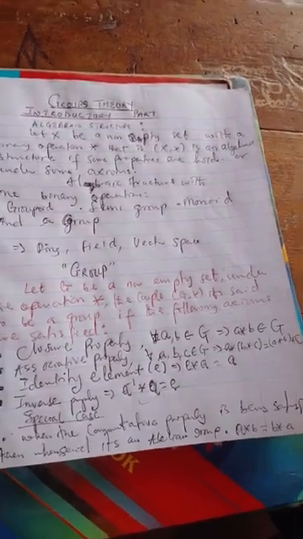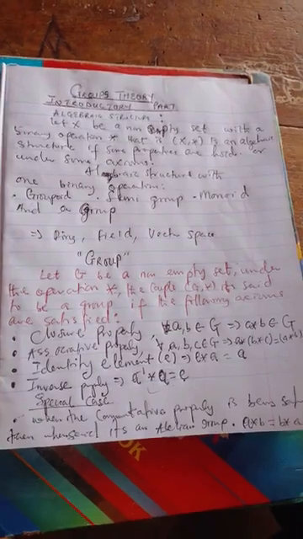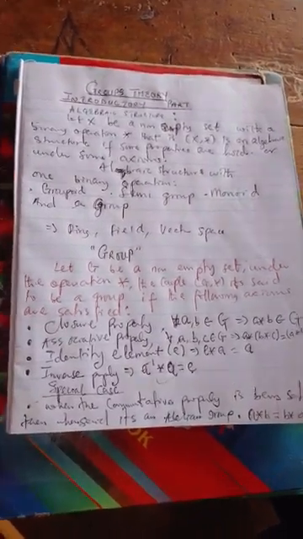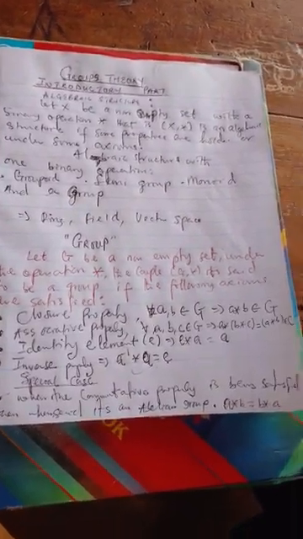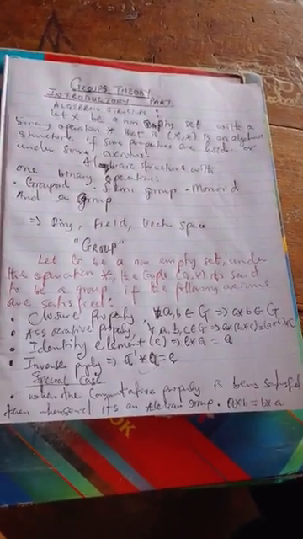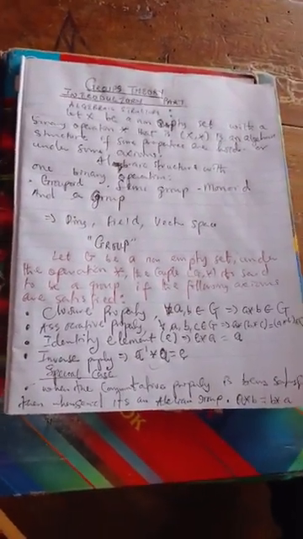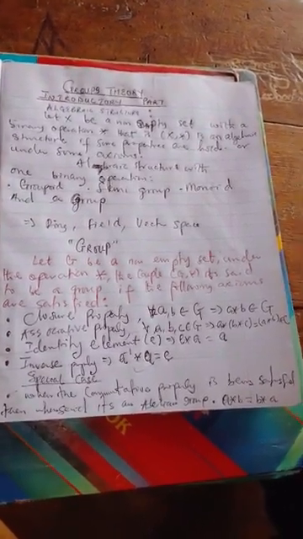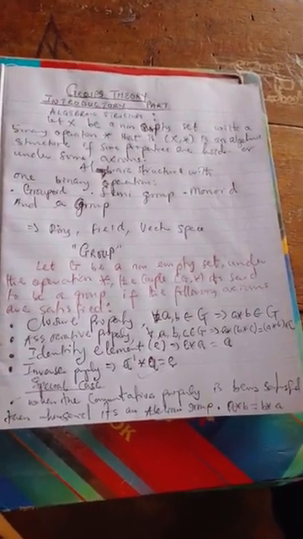Then I said we are dealing with group theory. That is, I will be dealing with algebraic structures with only 1 binary operation. Then I explained group. I said let G be a non-empty set under the operation asterisk. The couple G, asterisk is said to be a group if the following axioms are satisfied: the closure property, the associative property, the existence of the identity element, and the existence of the inverse element. If those 4 properties are satisfied, then we say the algebraic structure is a group. In a special case, when the commutative property is satisfied, that is A asterisk B is equal to B asterisk A, then the algebraic structure is an abelian group or a commutative group.